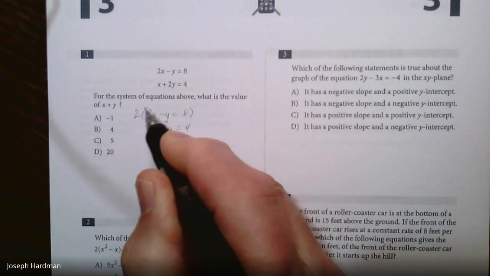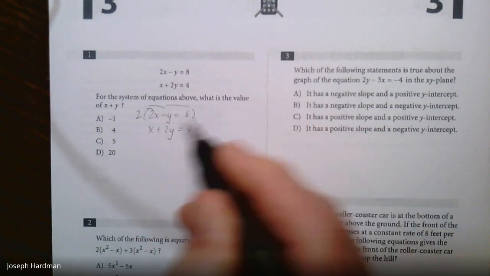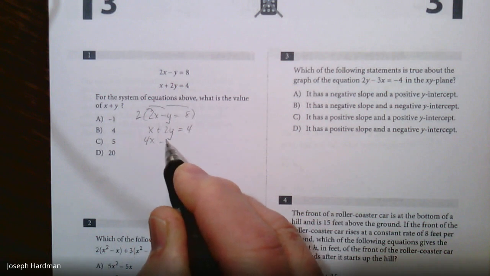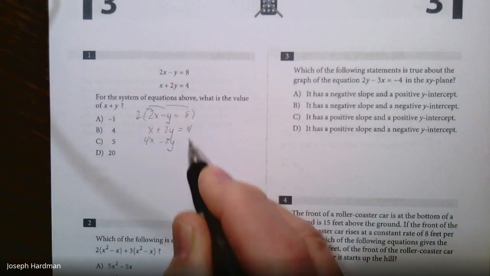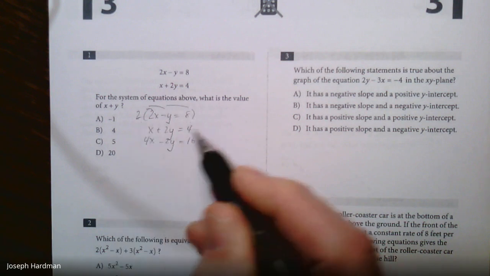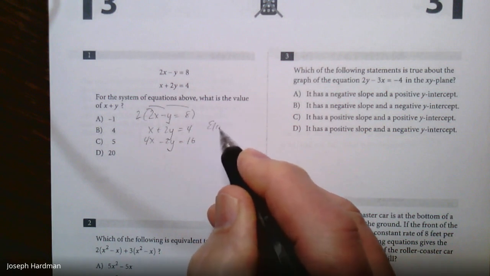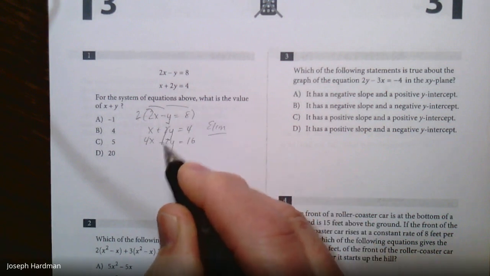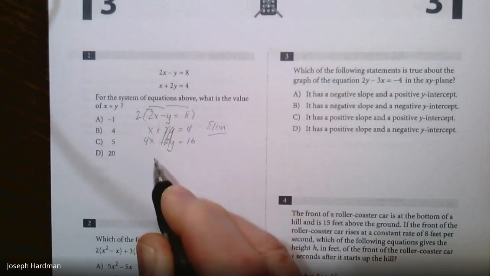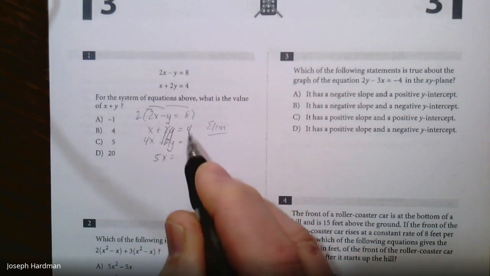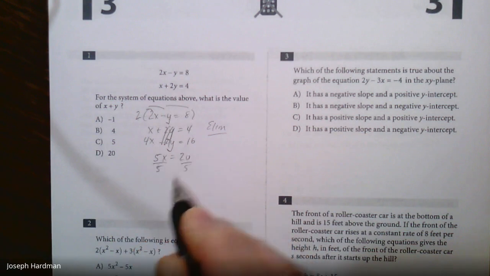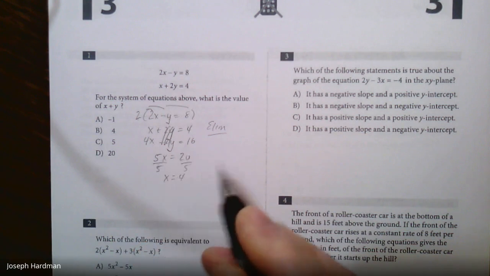The only thing you have to remember is you have to multiply everything by 2. So 2 times 2x, I got 4x. 2 times negative y is negative 2y. 2 times 8 is 16. Now, because this is called elimination, I can eliminate these two right here. When I add these two up, there's 0. So now I get an equation: 5x equals 4 plus 16, which is 20. Divide both sides by 5. Now I've got one of my values: x equals 4.